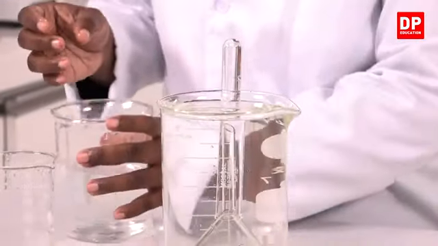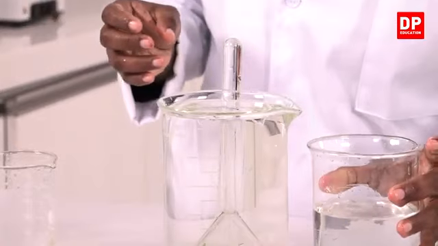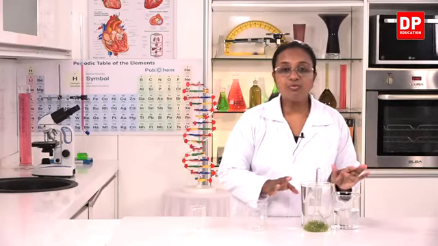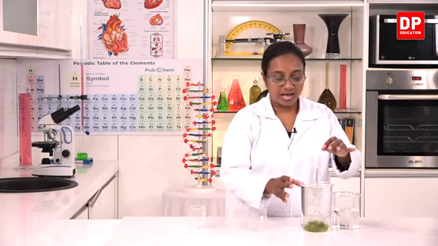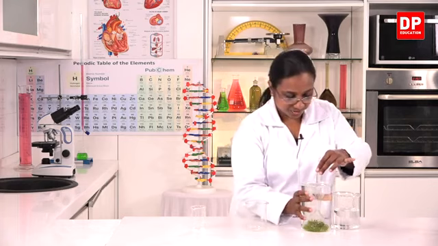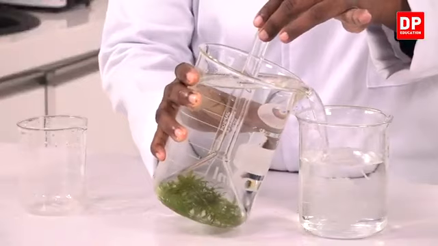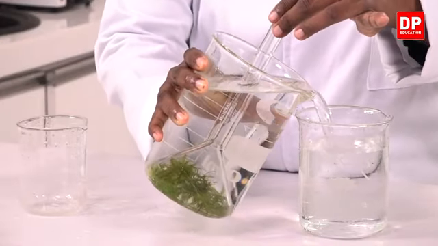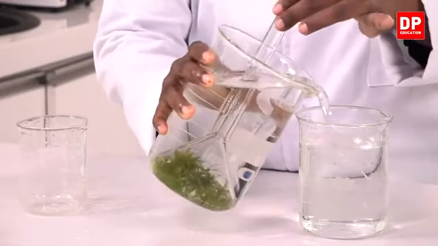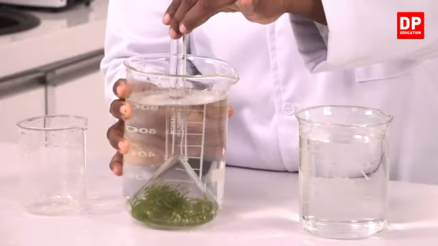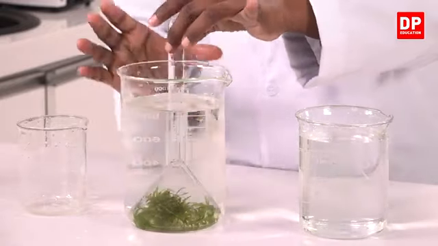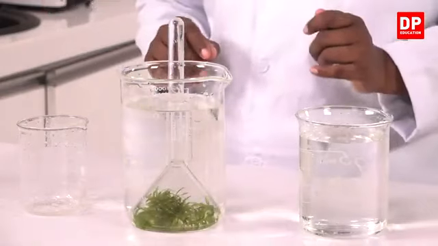Now with this setup, I will remove a little bit of water from this beaker so that we can easily carry it to a place where there is enough sunlight. So carefully holding it, I will remove a little amount of water. Now you can see, students, the setup is ready.